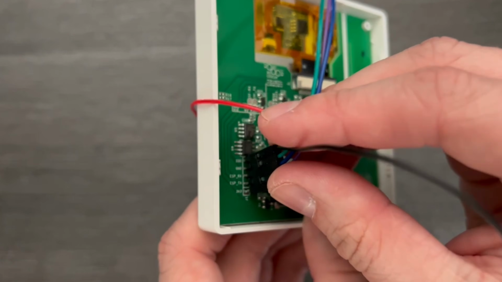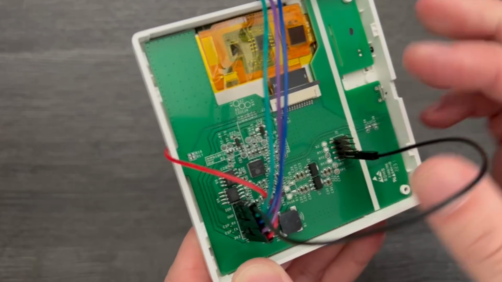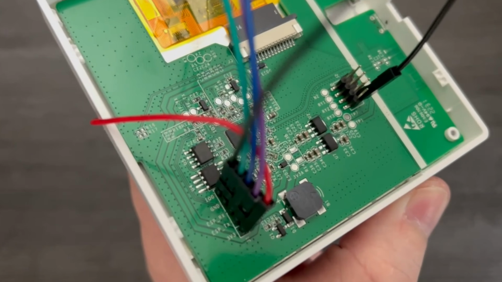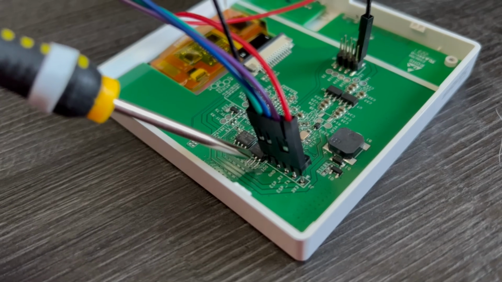As I mentioned, we're going to be using this black wire to connect to a ground pin, so if we look at this diagram, we can see that there's a ground pin on those exposed header pins, so I can simply connect this black wire to one of those pins now. And if you're following along, this is what you should now have, and if you're struggling to actually see what's going on, here's some sweeping shots of the board so you can see where the pins are going and what they're connected to.